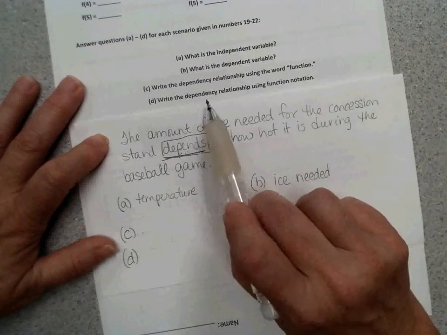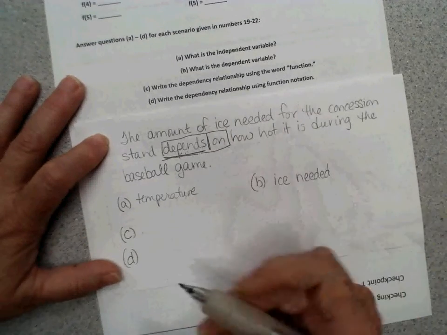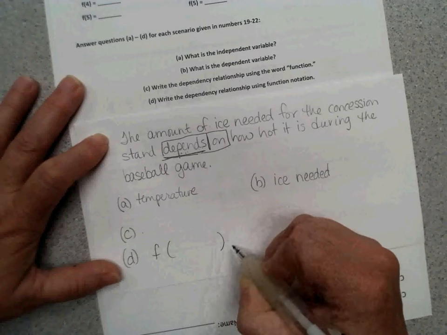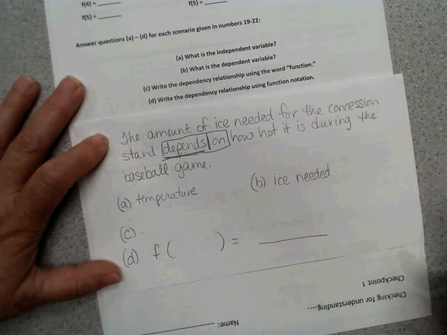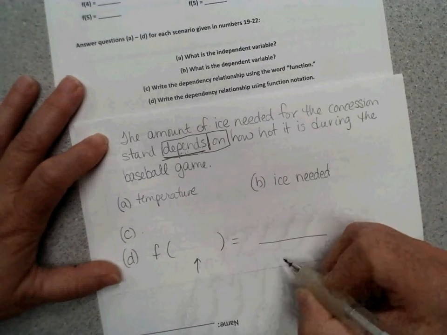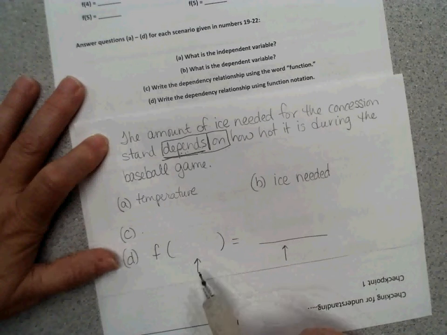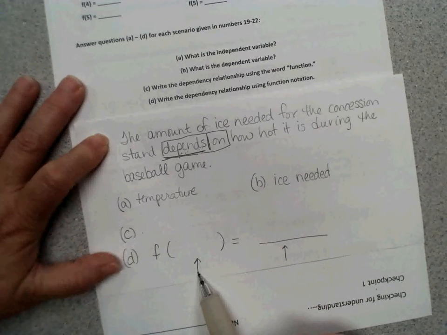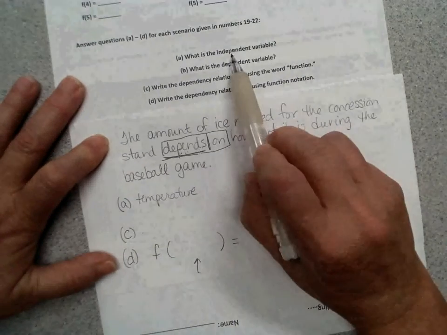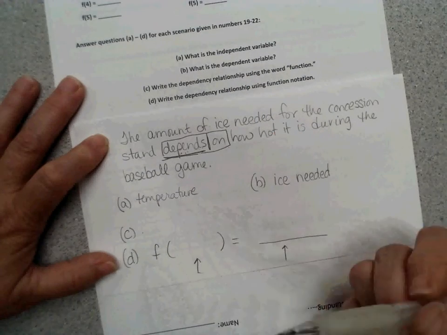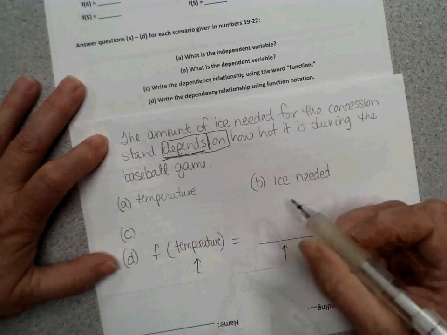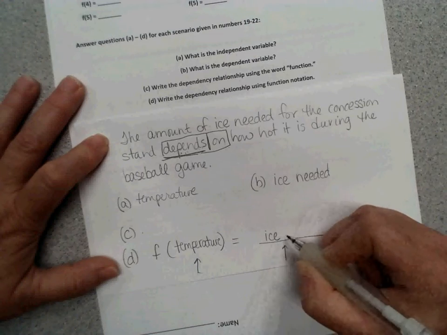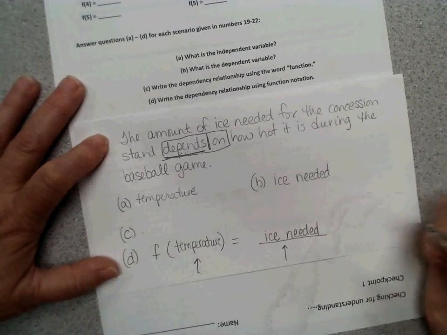Part D, you're to write the dependency relationship using function notation. That means function of what equals what. And this part always confuses me just a little bit, but I always have to go back to thinking about the vending machine. I put in a code and out came a beverage. So the input goes here. Input is independent. My independent variable is temperature. So function of temperature is equal to my dependent variable, which is ice needed.